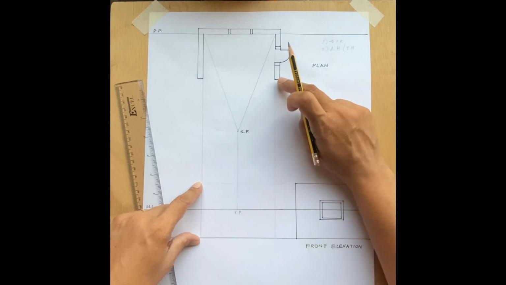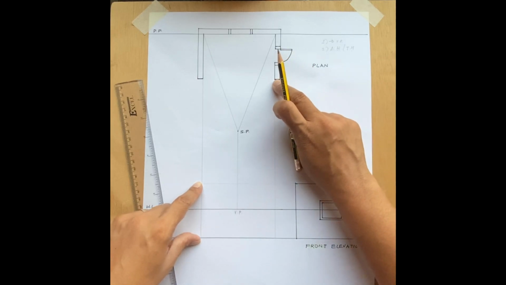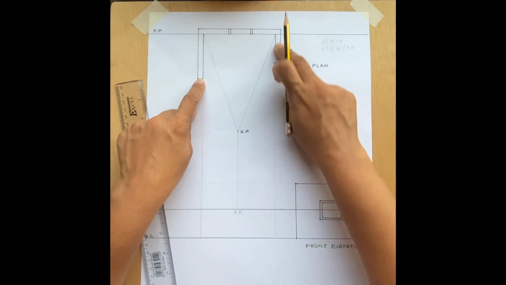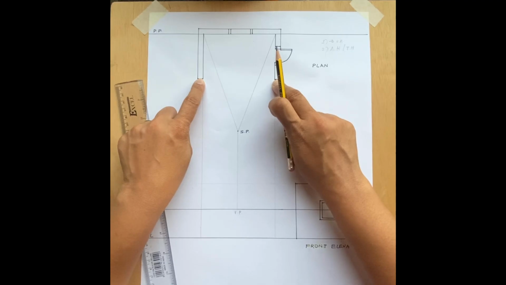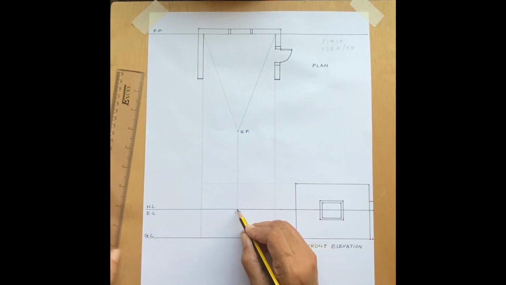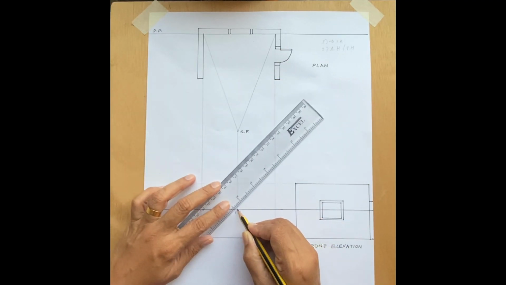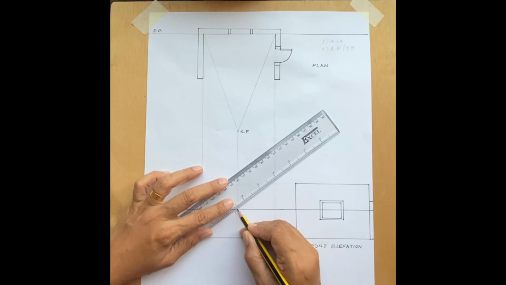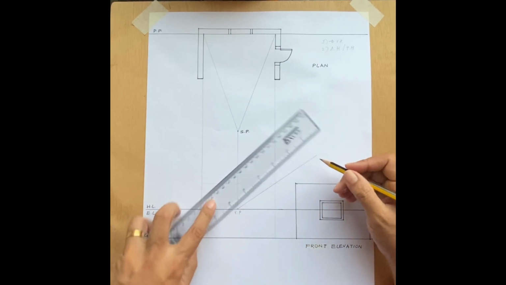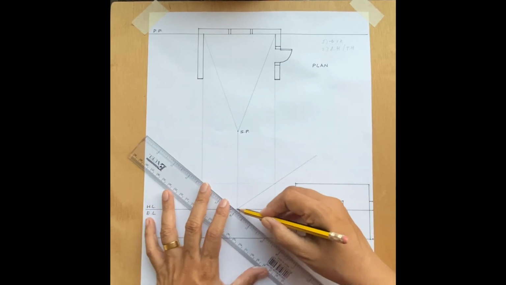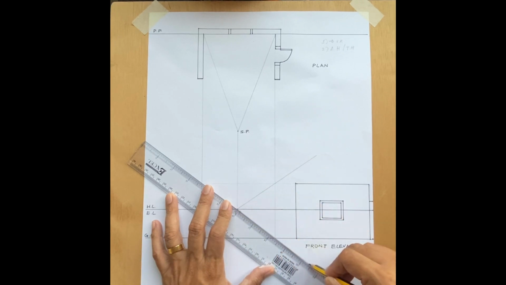Well, now we have to find this wall as well as this wall. It means we have to find this wall edge and this wall edge. How to find it? I will draw a line from the vanishing point through the upper point. I'll extend it a little more, as well as through the lower point.